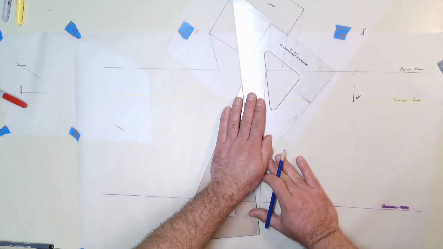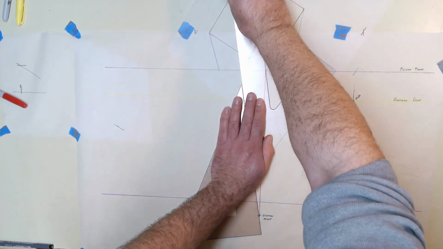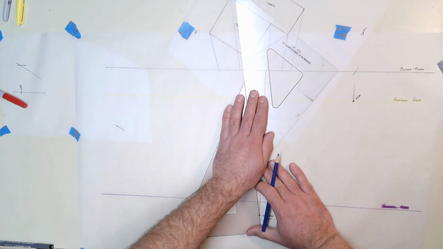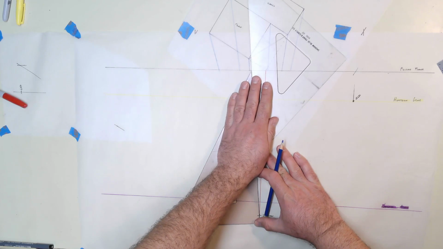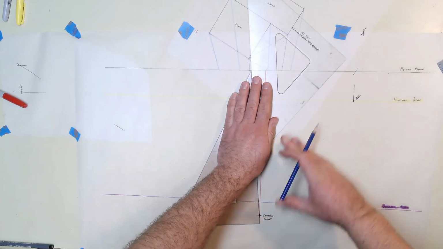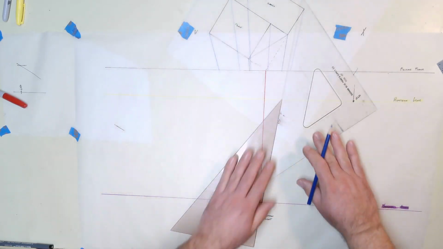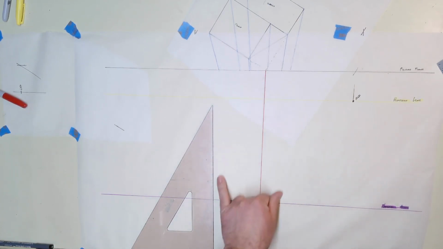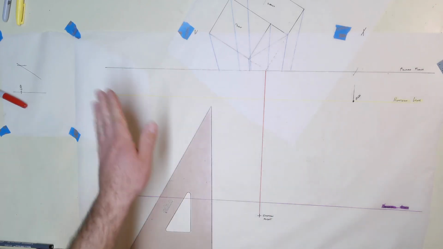I'm pretty sure I'm going to need this back corner, so I'm going to mark that too. I may even need that far back corner, but actually no, I'm just going to mark it so I don't have to do this again. Okay, so now I got all my points. Once again, these will all be your verticals coming down. And then all of your horizontal lines will be going to one vanishing point or the other.